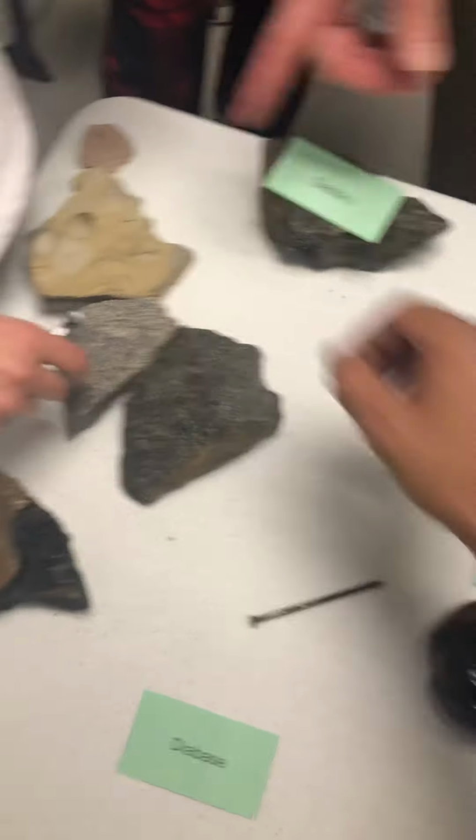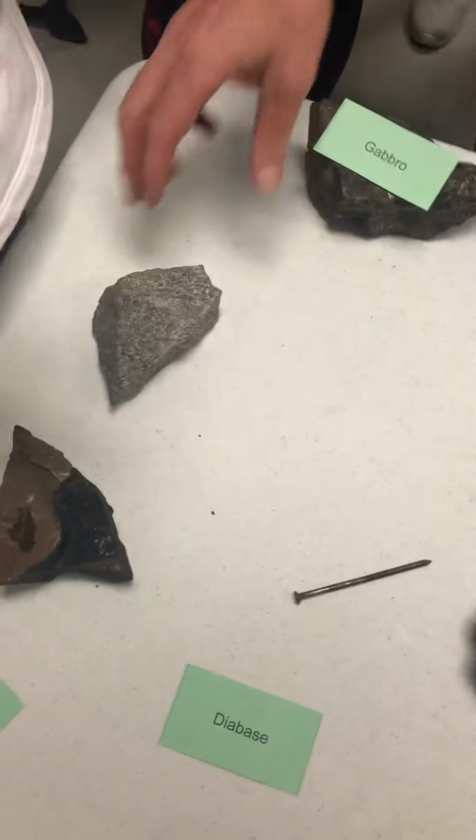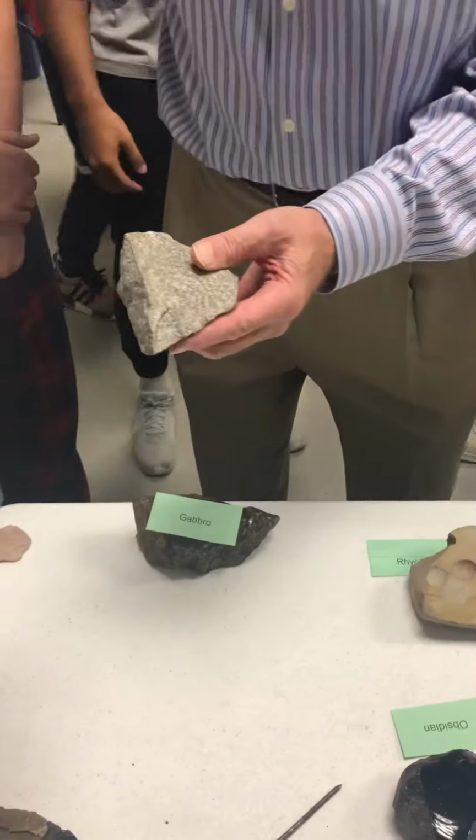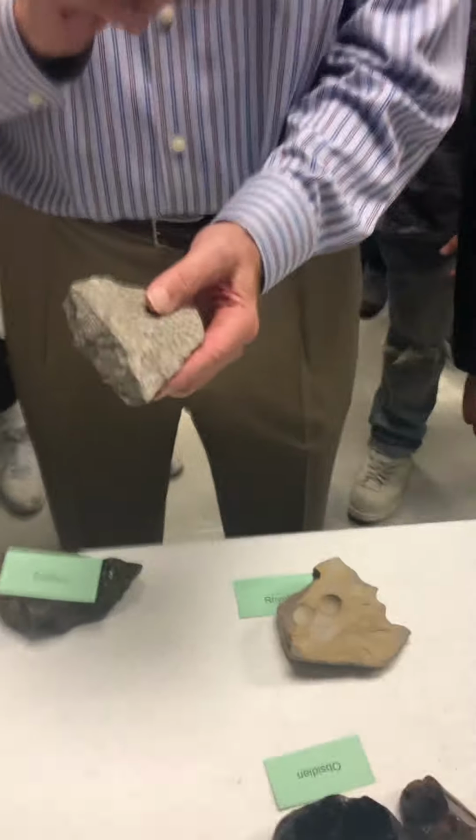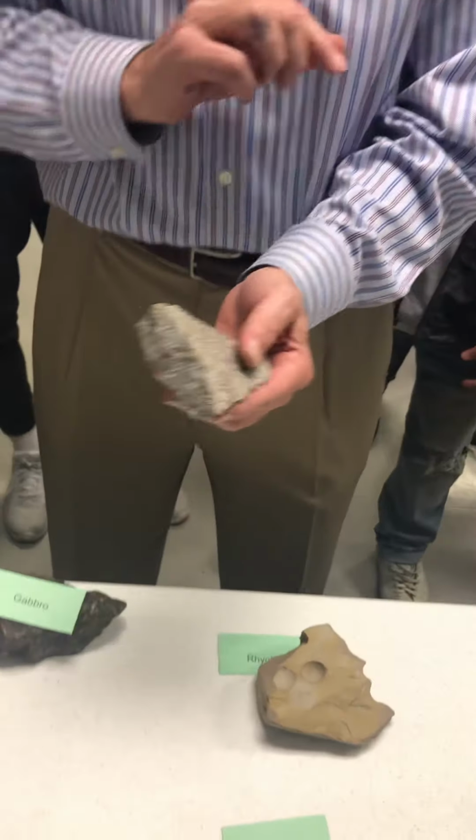Wait, let me see. There was one that I knew was diorite. You think it's diorite? This one, or which one of these two? Diorite would be a coarser crystal, right? Does anybody have their igneous diagram? That you can't forget, just use this thing. Look at the igneous diagram, very helpful.